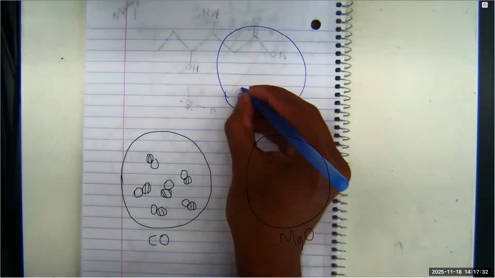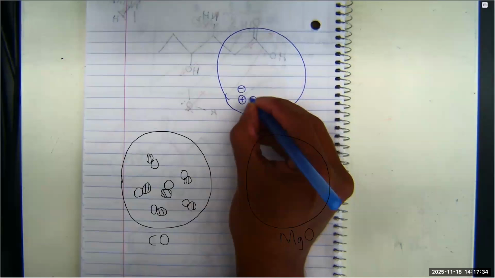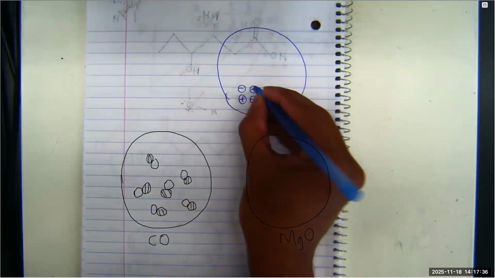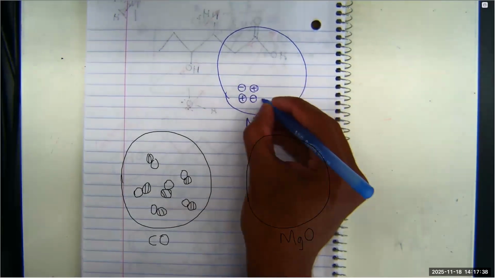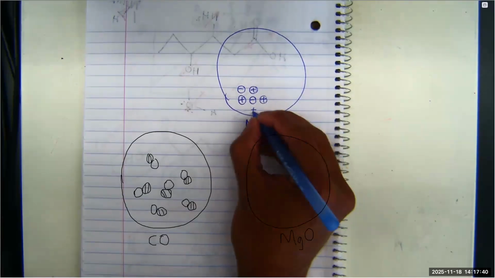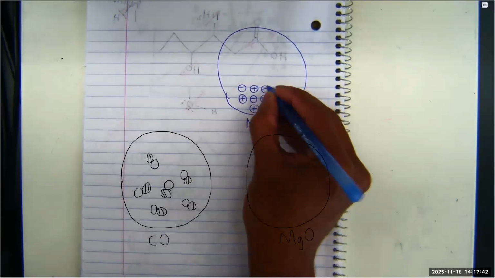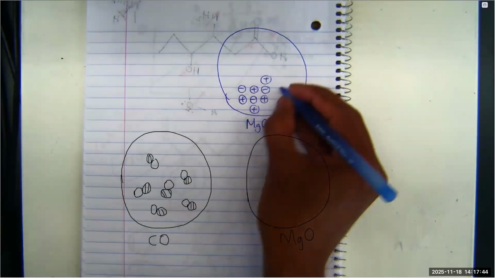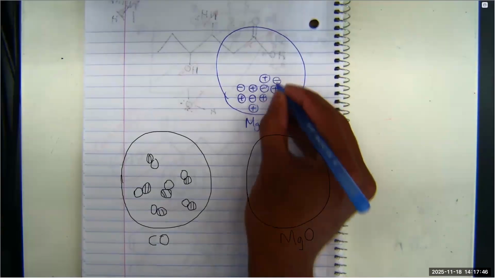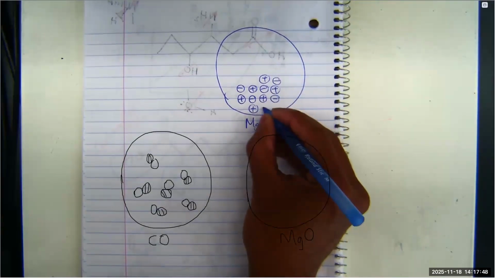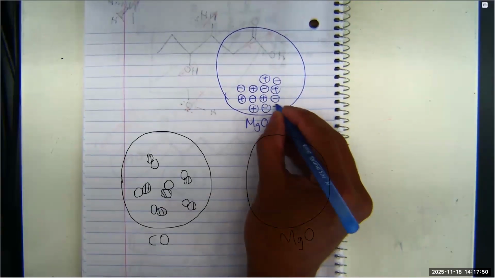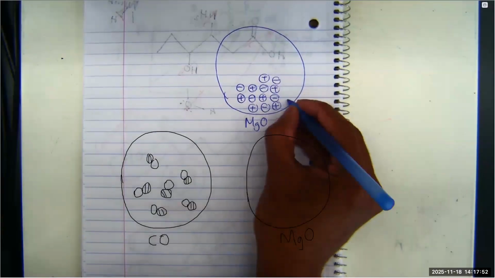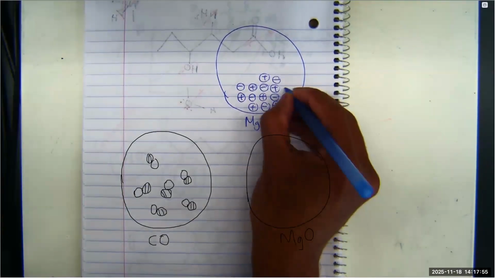Each cation is surrounded by anions, and anions are surrounded by cations. That's what we have in an ionic compound. We call this an ionic lattice or a network of ions.